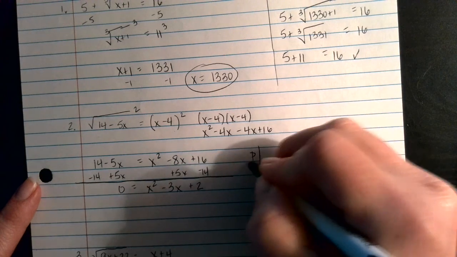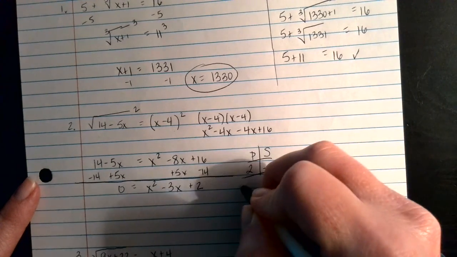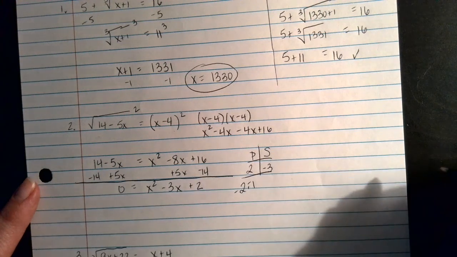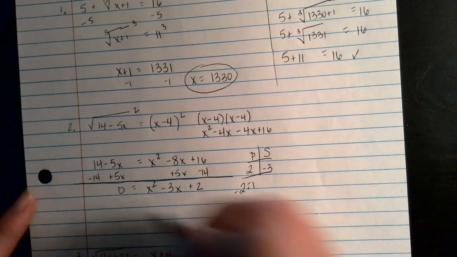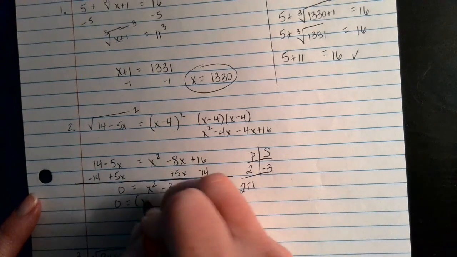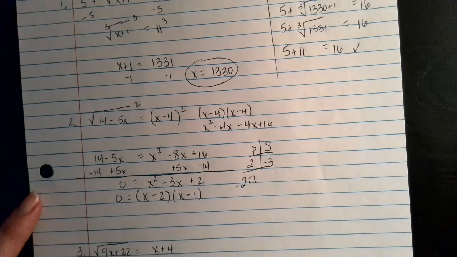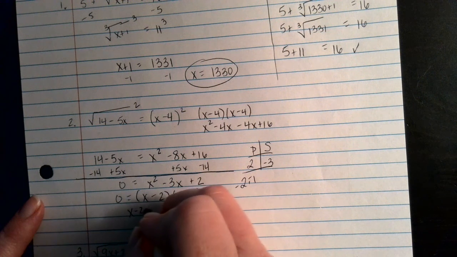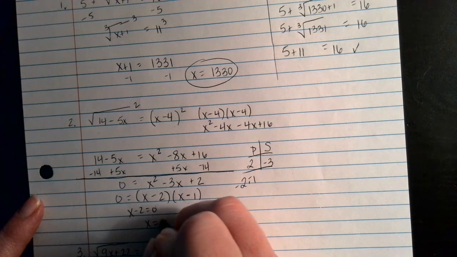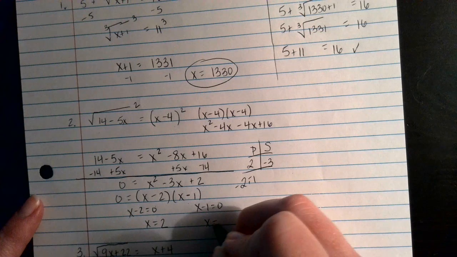So with my product sum chart, my product needs to be 2, my sum needs to be negative 3, so it's going to be 2 times 1. They need to both be negative. My leading coefficient is 1, so my two factors are x minus 2 times x minus 1. With these two factors, I set them equal to 0, and one x value is 2, and the other x value is 1.